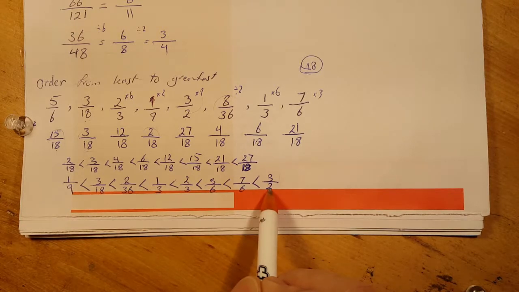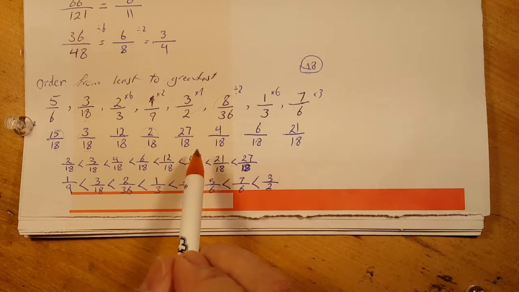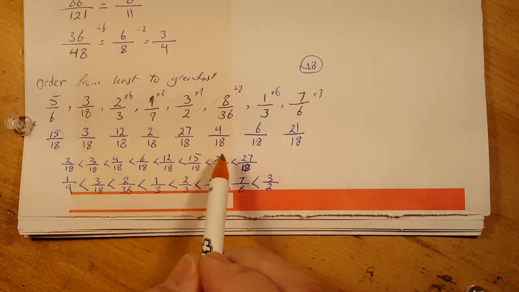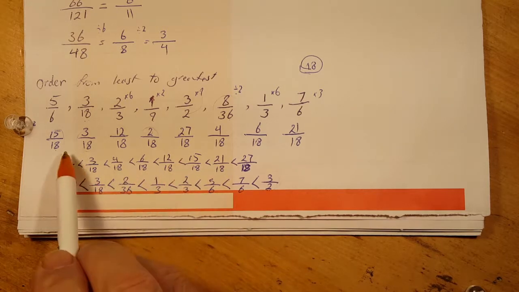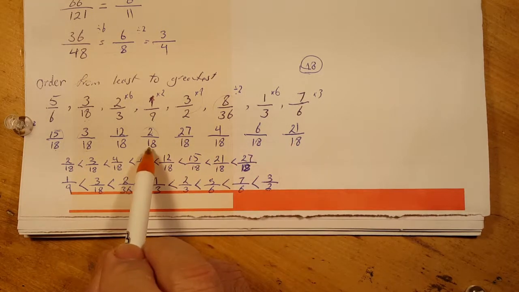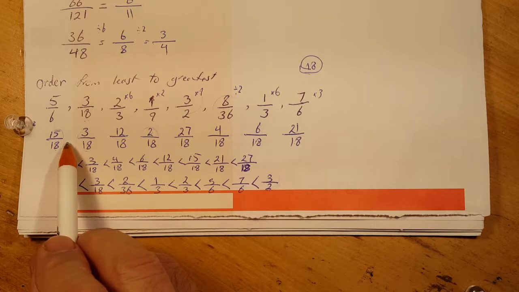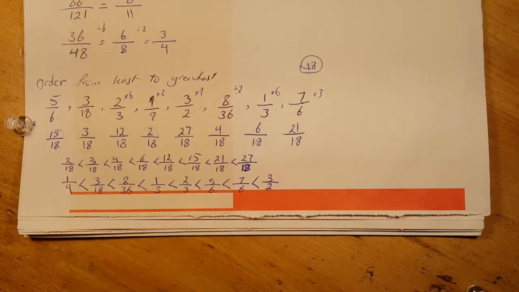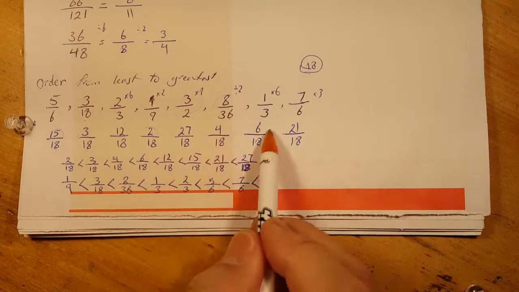So for ordering fractions, the best way is, first we make all denominators the same, and then when they are the same, it's easy to order them from smallest to greatest or reverse. So I hope that it is clear.